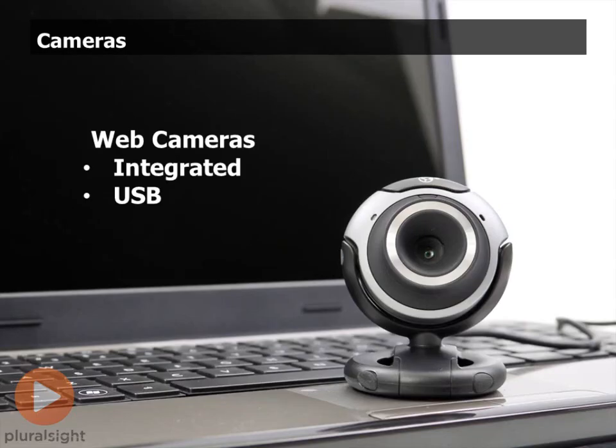You've got cameras, right? So you have webcams. That's what we have a picture of here. And they can either be integrated, or the one pictured here would be an example of a USB. Where do we see them integrated? You see them integrated on your laptops, and even built right into certain monitors that you might buy for your computer.